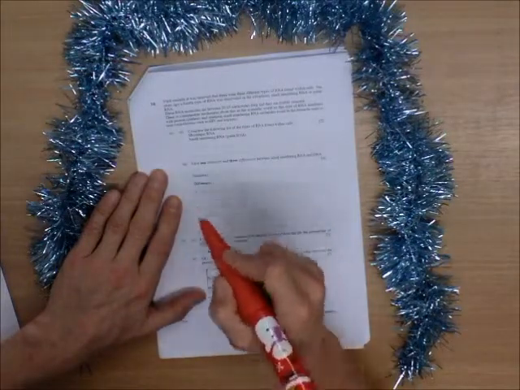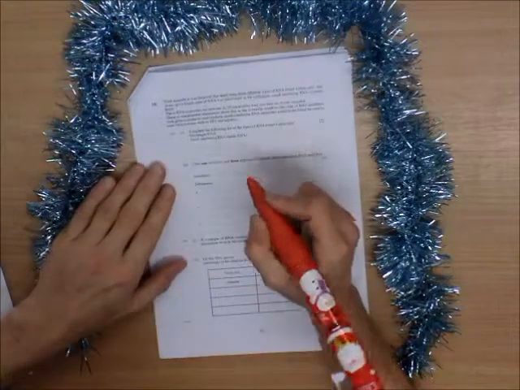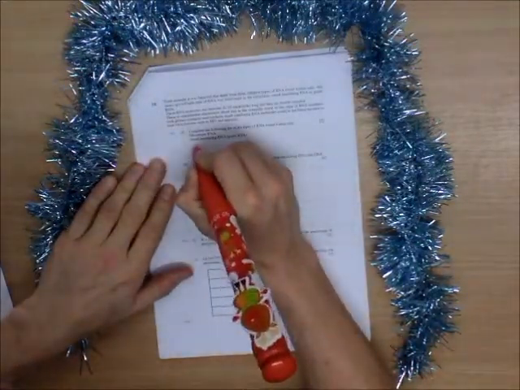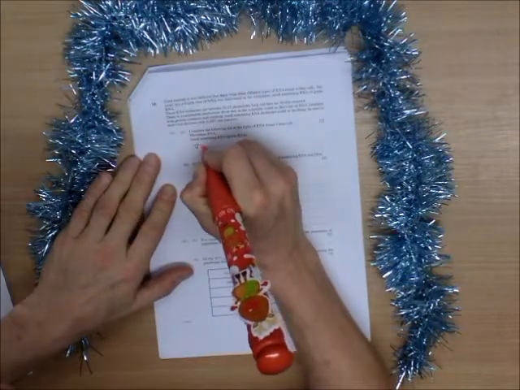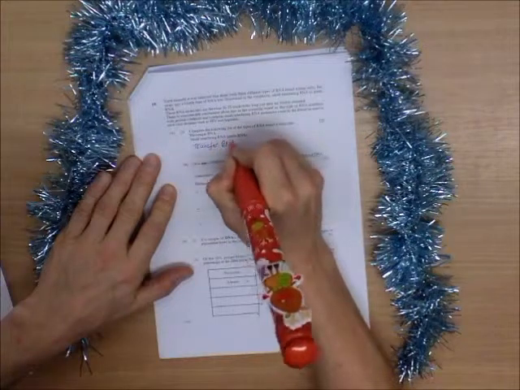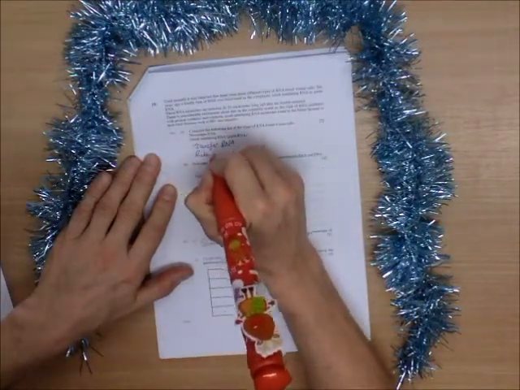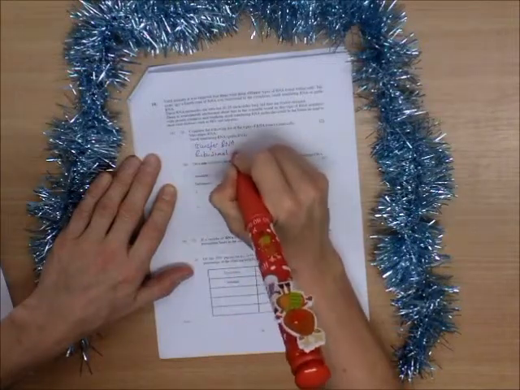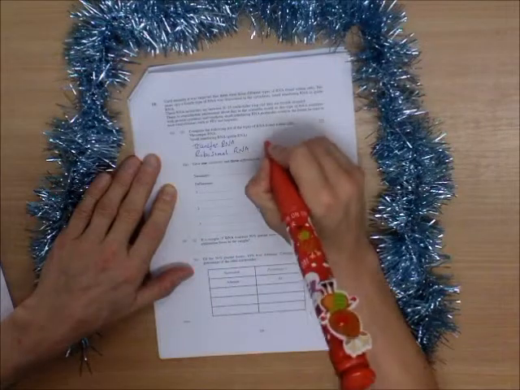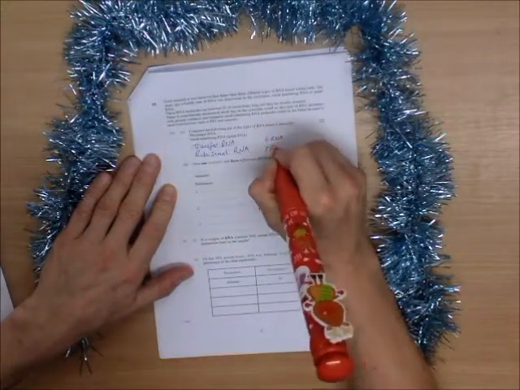So it's always good if they give you something and you're filling in the answer, give it back in the same style and then you can't go too far wrong. So I'm going to write transfer RNA. I'm going to write ribosomal RNA. Although actually they will give you, on this occasion, tRNA and rRNA.